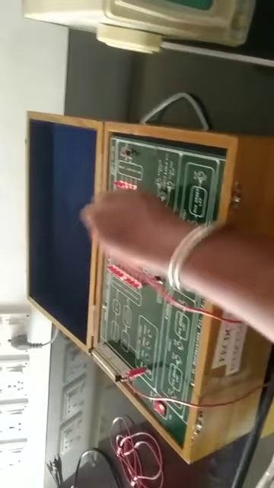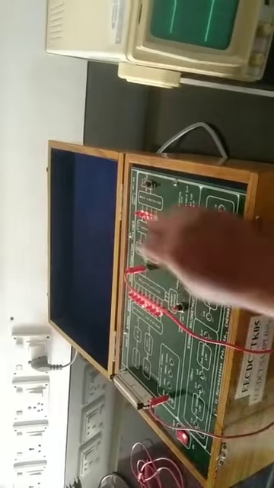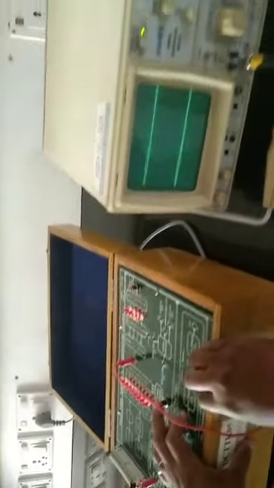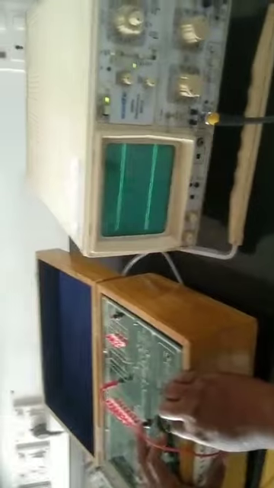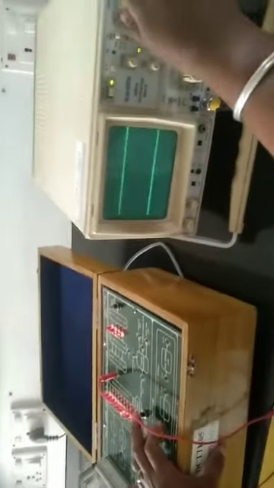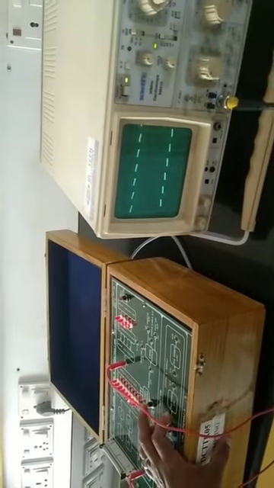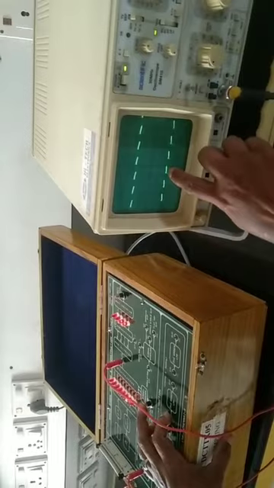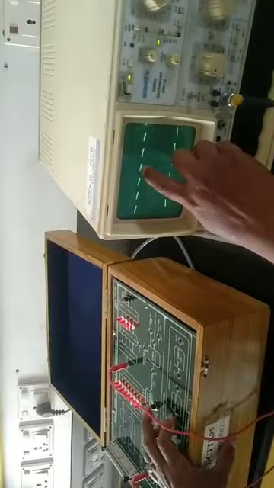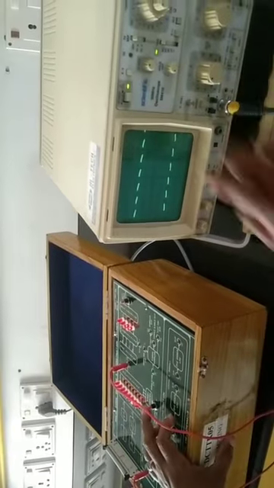Next we have to make the connection at the clock pulse. Here we want to measure the carrier signal reading. Only at low frequency can we measure the carrier pulse reading. This is our carrier pulse. The amplitude is 1, 2, 3, 3.8 into 1 volt.